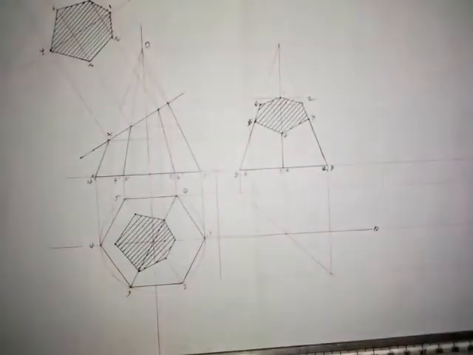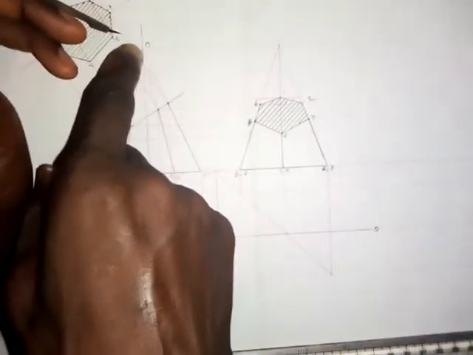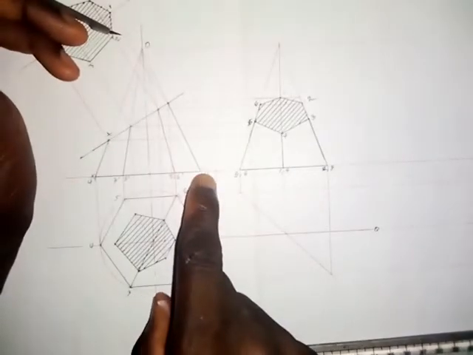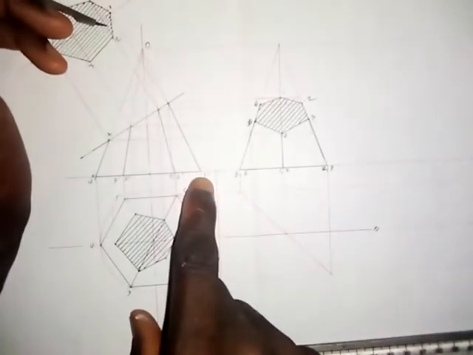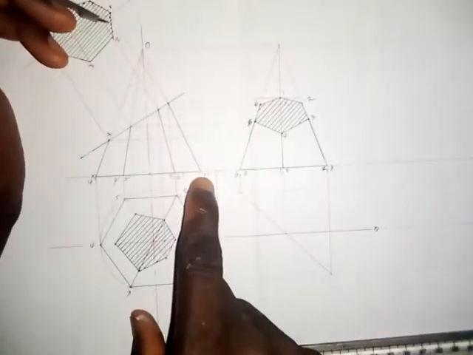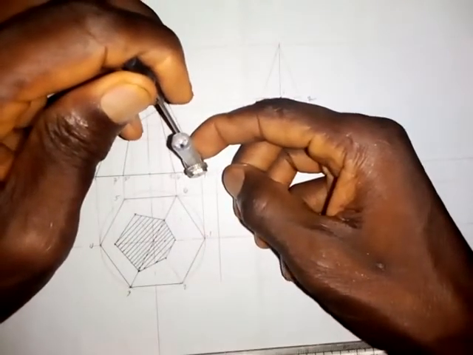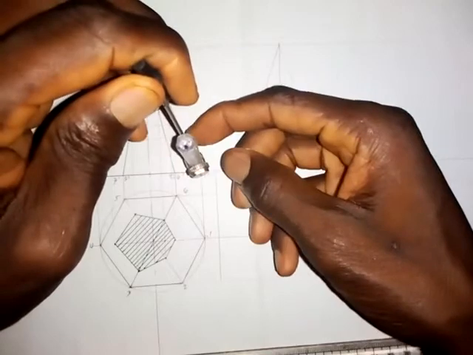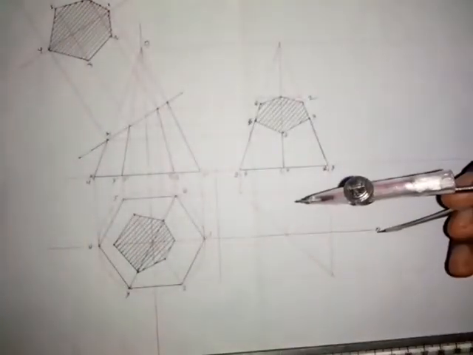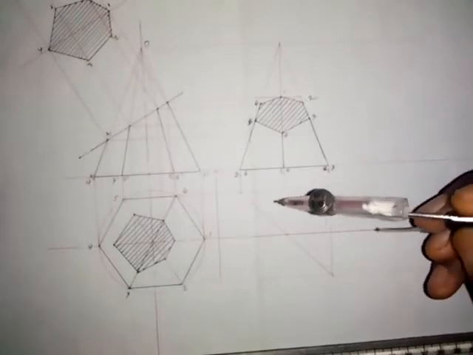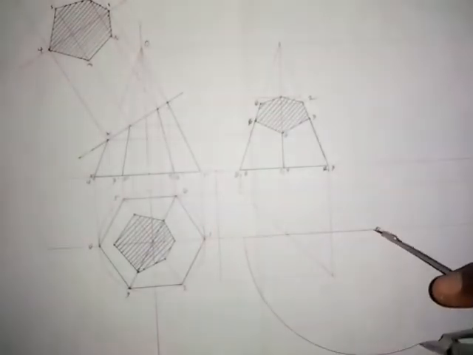Then you take your compass. You put it at point O. Now this line O1 prime is the true length. If they ask you, this line O1 prime is the true length of the pyramid. So you just need to take distance O1 prime with your compass. Then you put the pinpoint of your compass at point O here, and you draw an arc. Look at the way I'm going to do it. So you draw an arc like this.